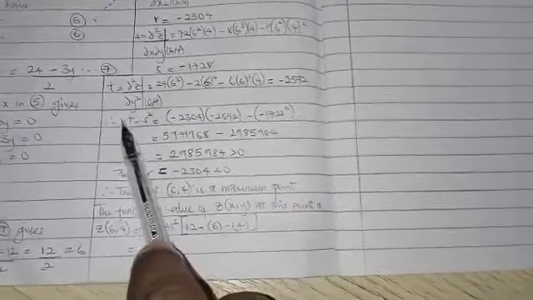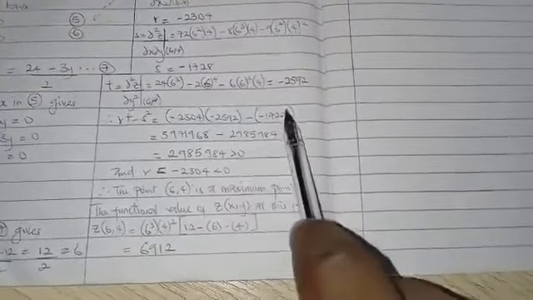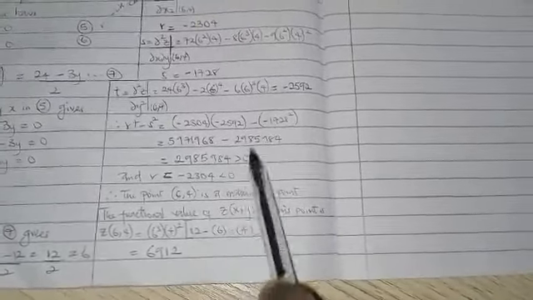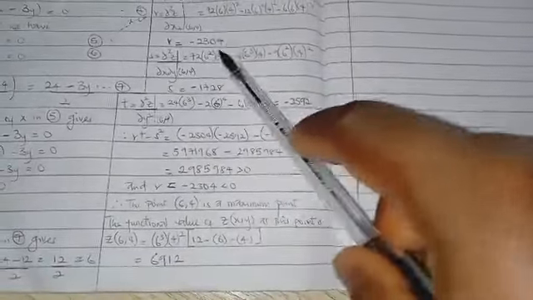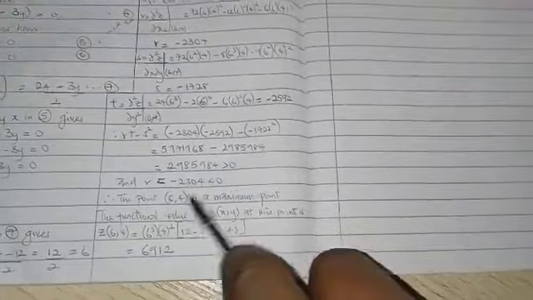So we do rt minus s squared. rt minus s squared will give you this big number, and it's greater than 0, obviously. And our r is minus 2304. So rt minus s squared is greater than 0, r is less than 0. It implies that the point is the maximum point.